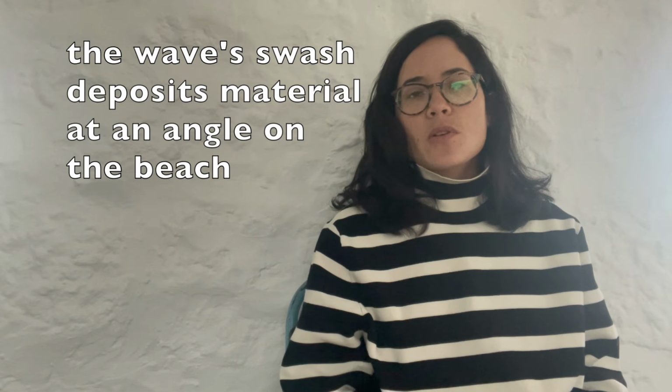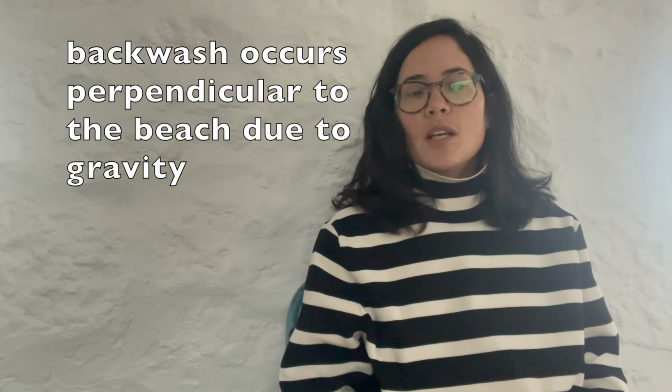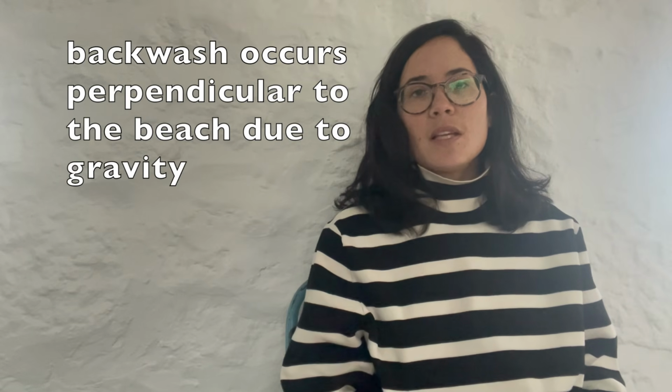Because the prevailing wind is at an angle, the waves' swash deposits material at an angle on the beach. And then if you think about which direction the backwash will be happening in, it'll be occurring perpendicular to the beach due to the action of gravity. So whereas that material is being deposited at an angle, the backwash will be occurring perpendicular, so in a straight line, hence you can see that zigzag pattern building up.